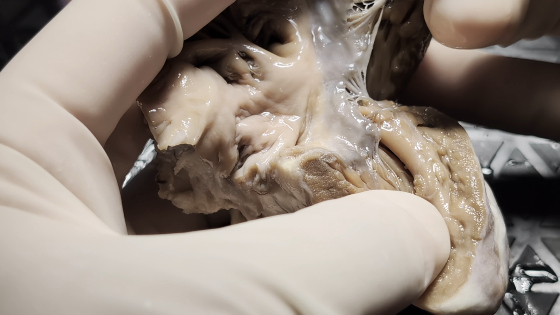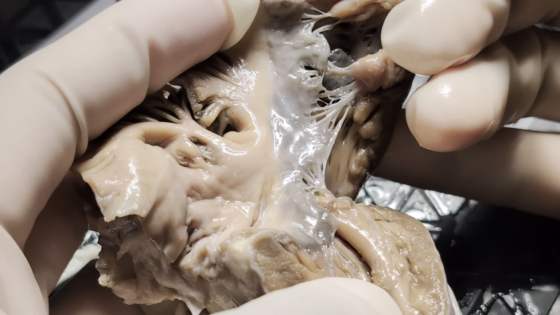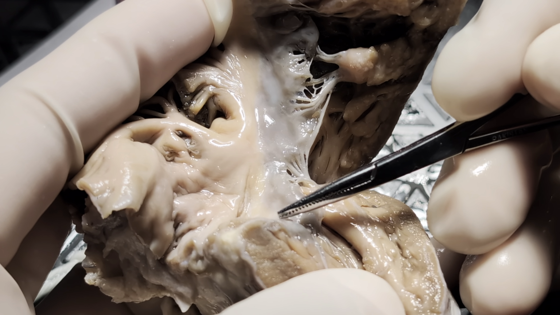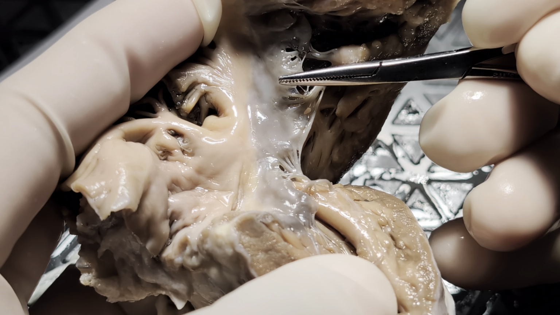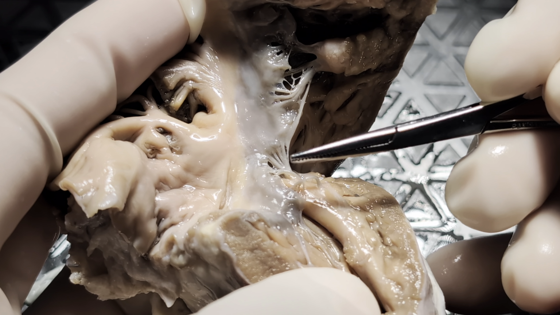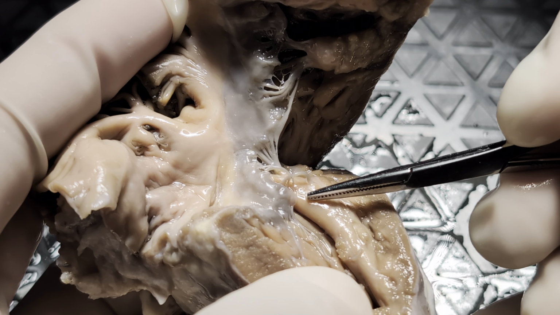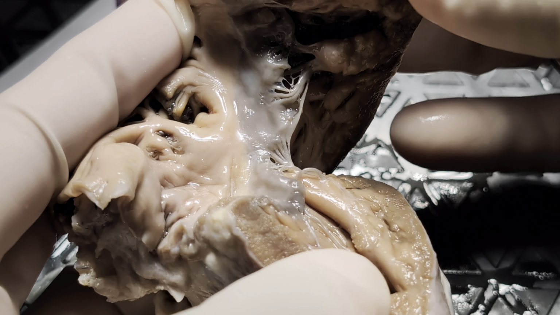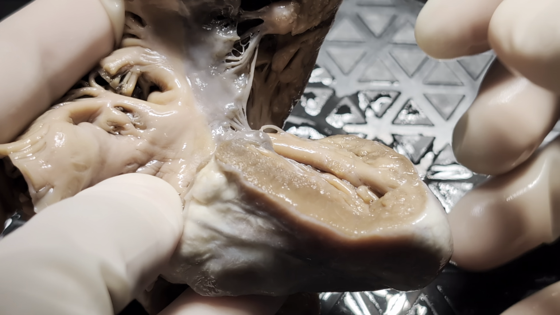Now we look at the right-sided AV junction. We do see a valve that has 3 leaflets. So here's an anterosuperior leaflet, here's the septal leaflet, and here's the inferior leaflet. You can see that there are septal connections consistent with a morphologic tricuspid valve.